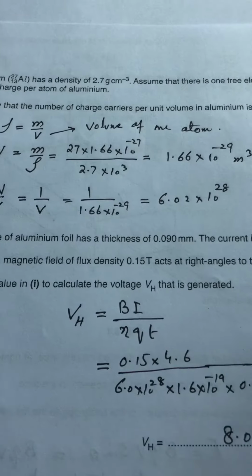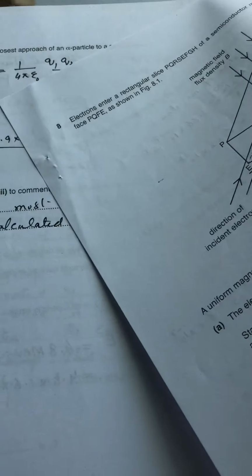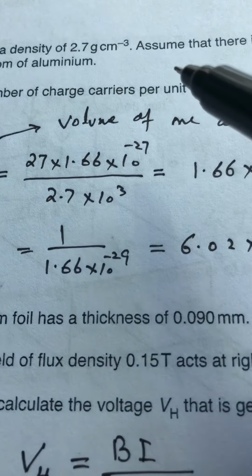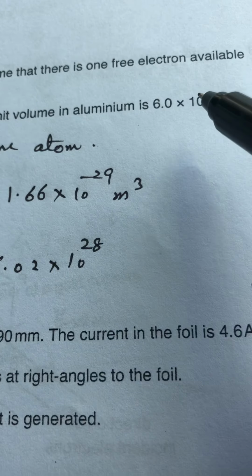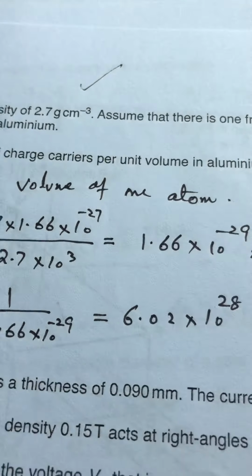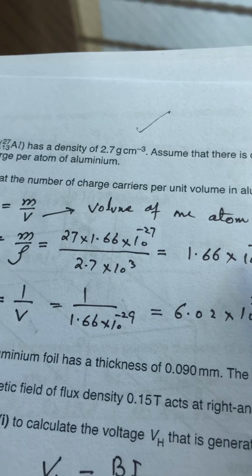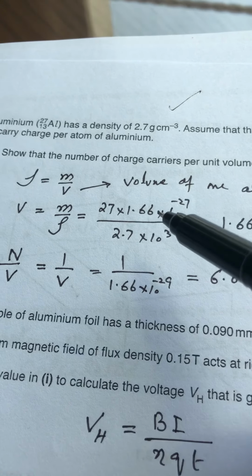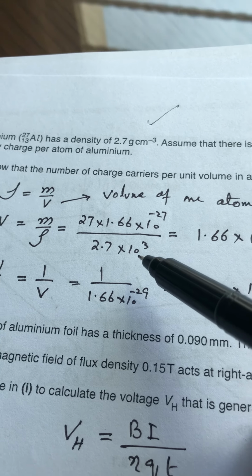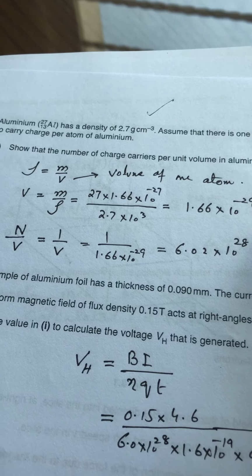Now the next question is, we have to show that the number of charge carriers per unit volume of the aluminium is 6 times 10 to the power 28. Look, the density is given, and density is equal to mass per unit volume. So volume is equal to mass over density. So this is 27 u divided by the density in kg per meter cube, so that's why I multiply by 10 to the power 3. This is the volume of one atom.